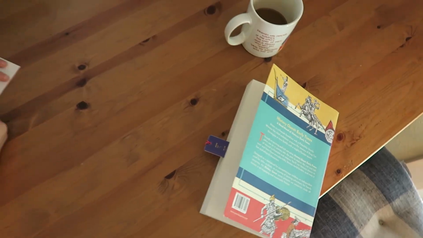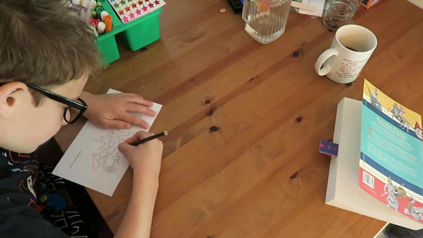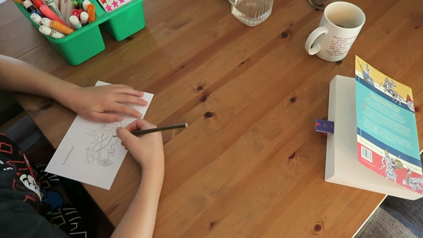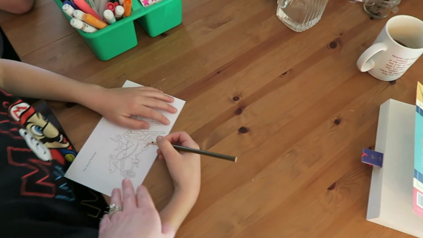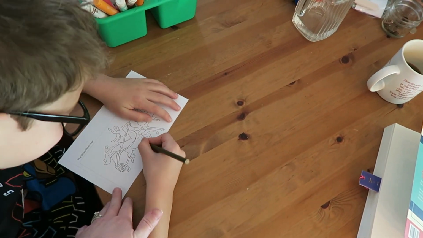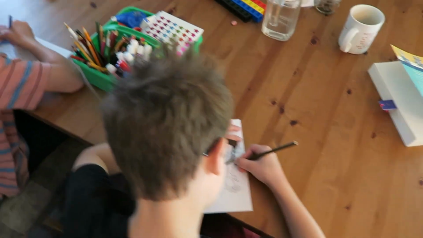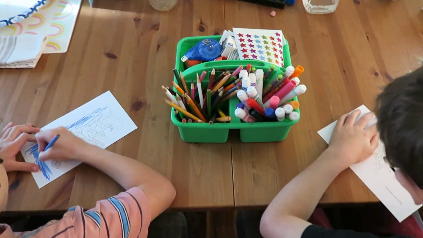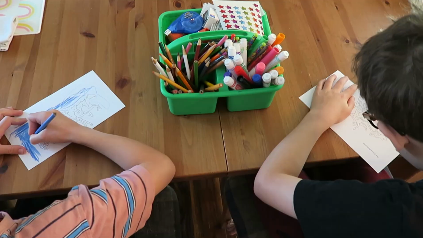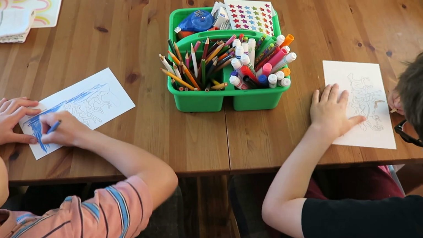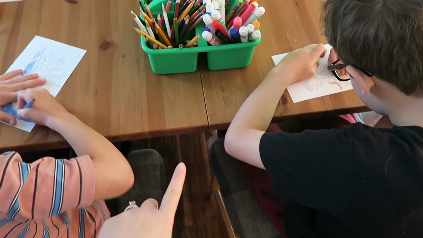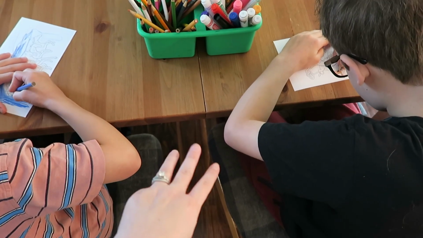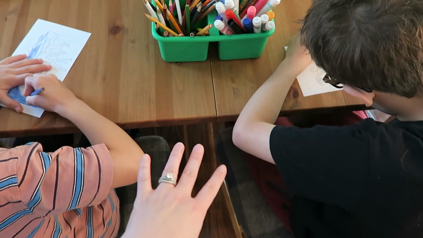And here are my two guys. While I read, they had breakfast, but now they're finished. So they're doing their coloring page of the circus performer that we're learning about. So here they are. This is part of our history for Fun Friday. We're going to be doing our coloring pages, our timelines, our copywork, and our map.